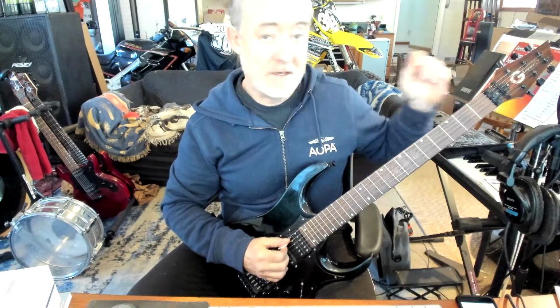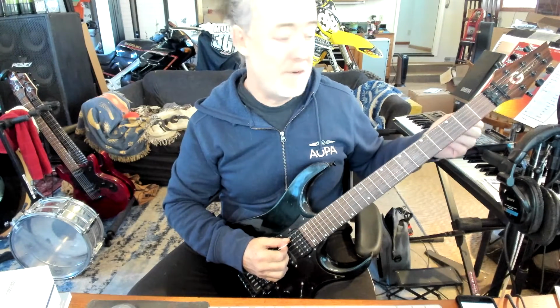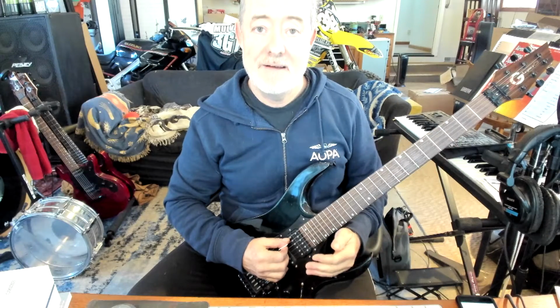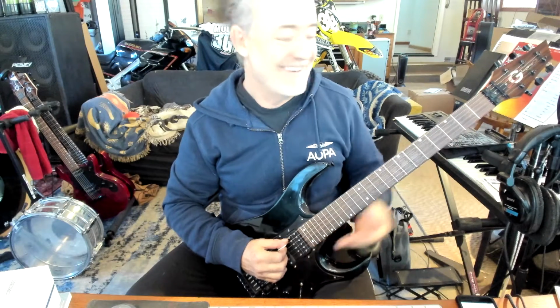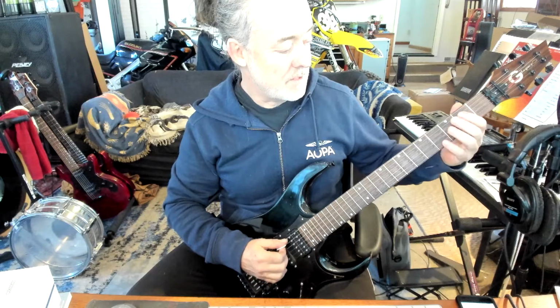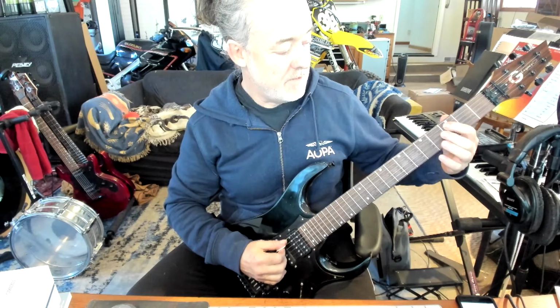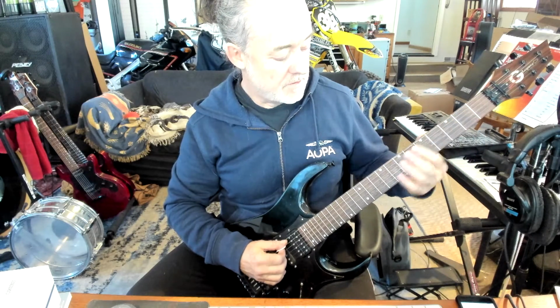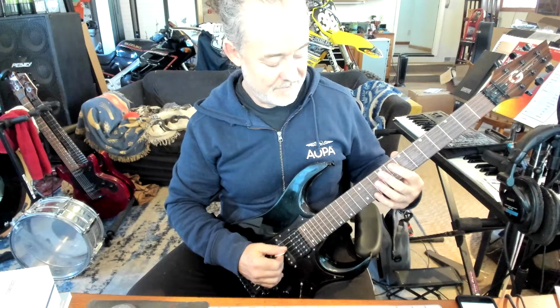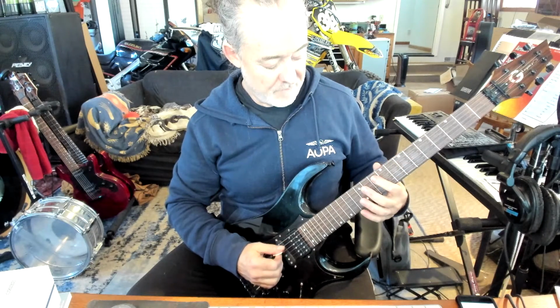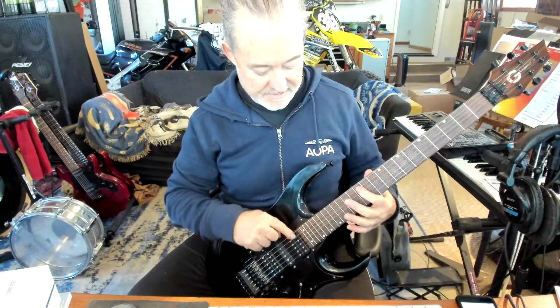So A, that's going to be the 6th note of C major. C, D, E, F, G, A. So A, whole step to B, half step to C, whole step to D, whole step to E, half step to F, whole step to G, and then of course we end at A in the second octave.